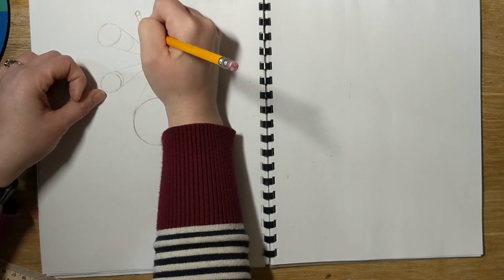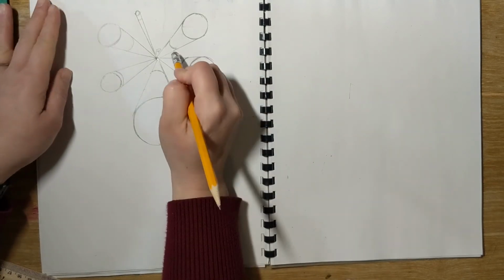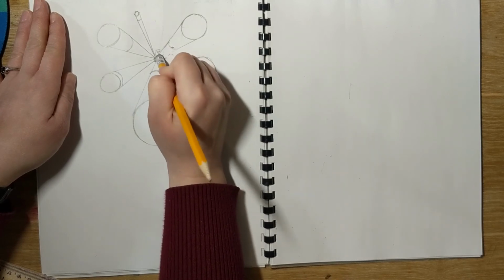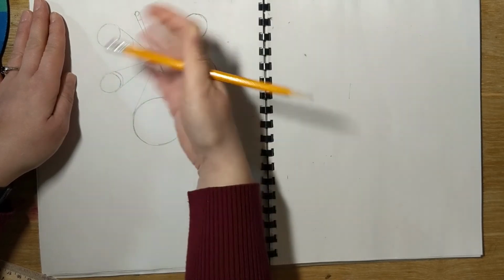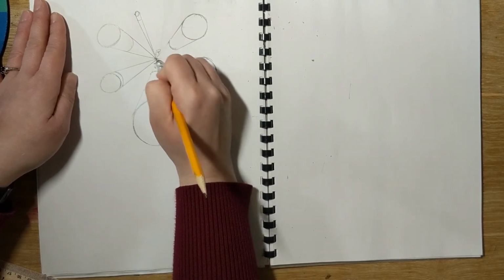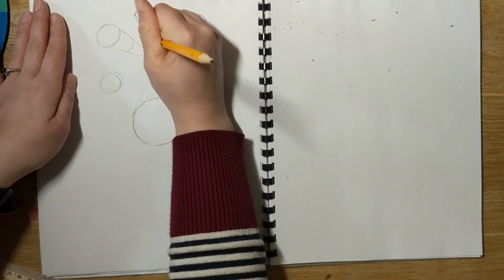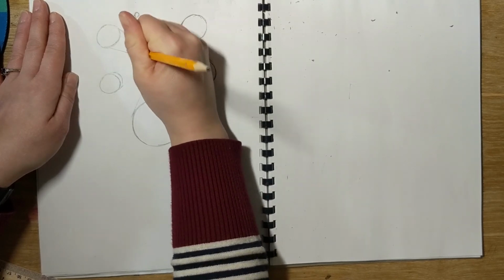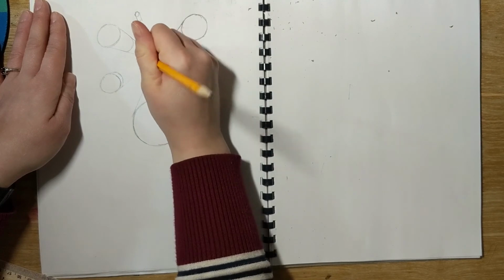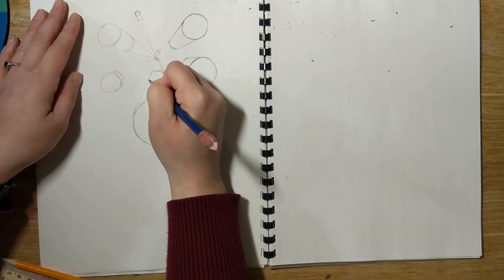Now, once all of those are put in, we're going to erase the rest. Go ahead and erase the lines that are between the vanishing point and the bottom of your cylinders that you just created. And here you have turned your circles into cylinders.